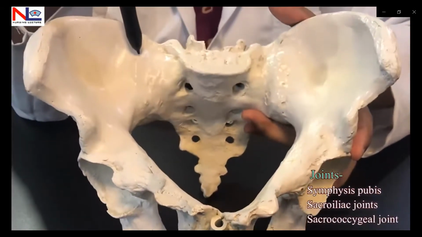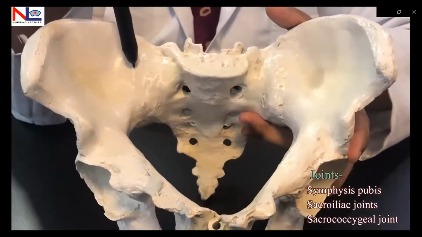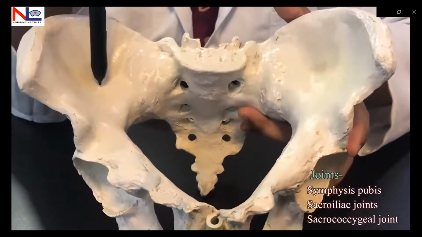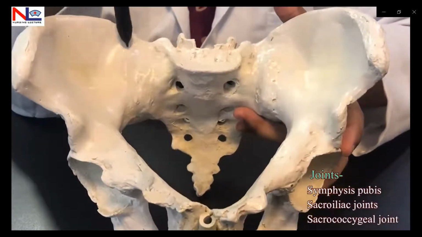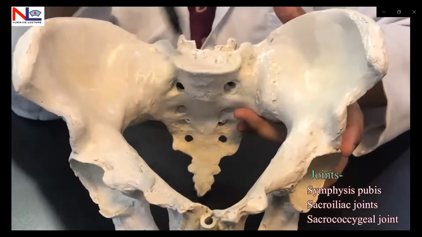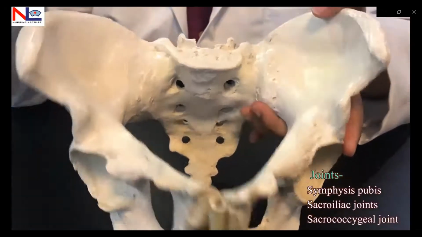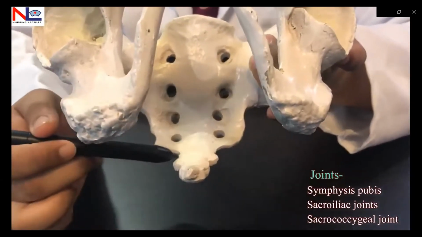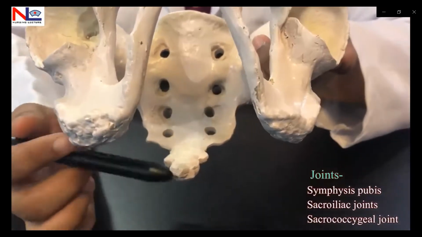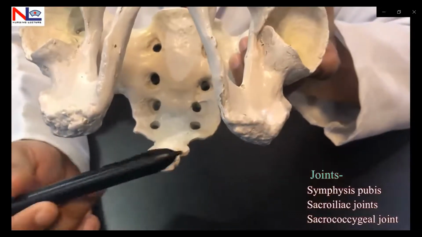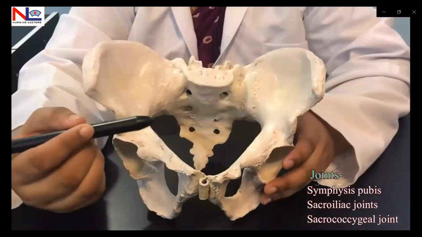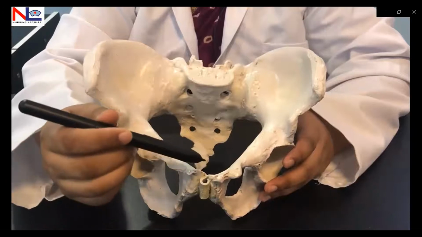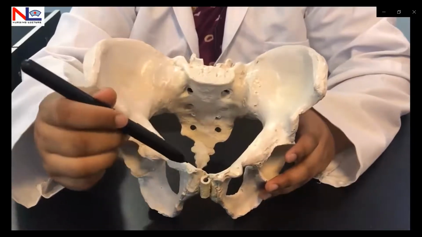Then the sacroiliac joint. So between the sacrum and the ilium on both sides is the strongest joint in the body, the sacroiliac joint, and this sacrococcygeal joint, which is more flexible in female, as it provides room to the pelvic outlet so that the fetus can easily pass through it. Next comes the ligaments, and these are the structures which hold the joint together.